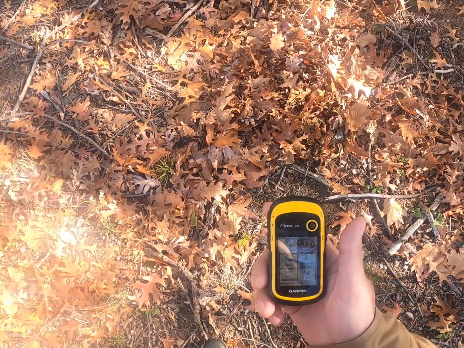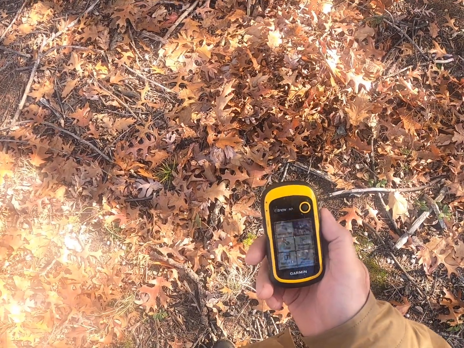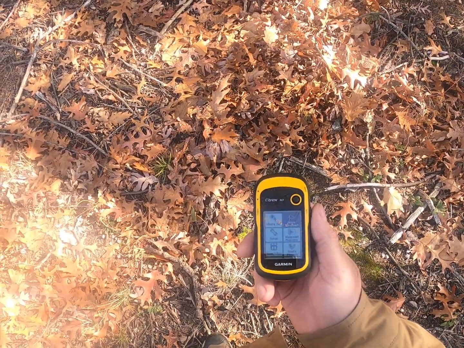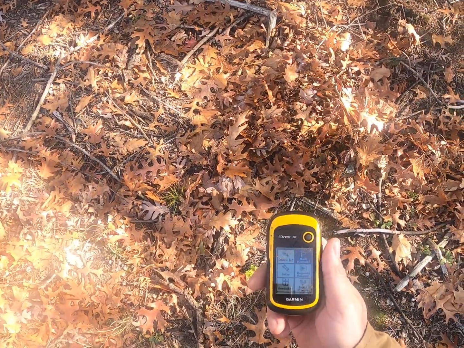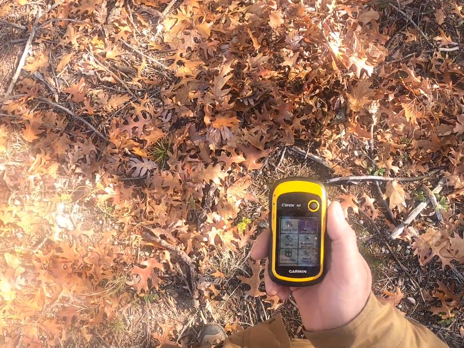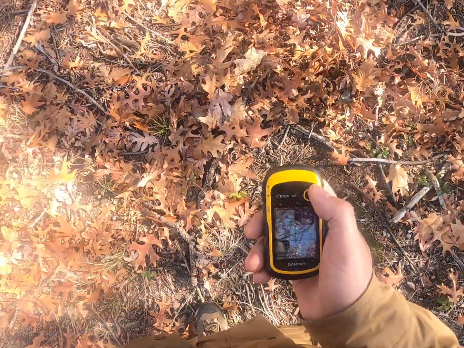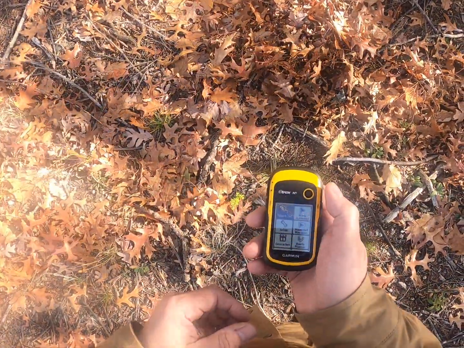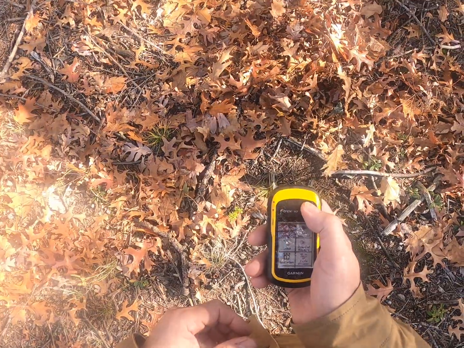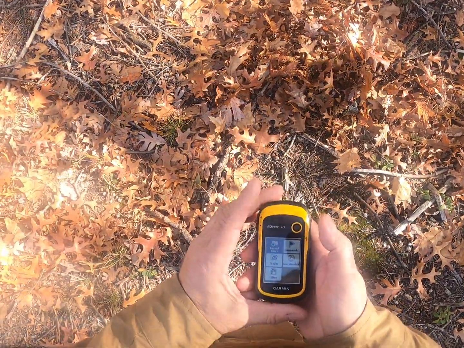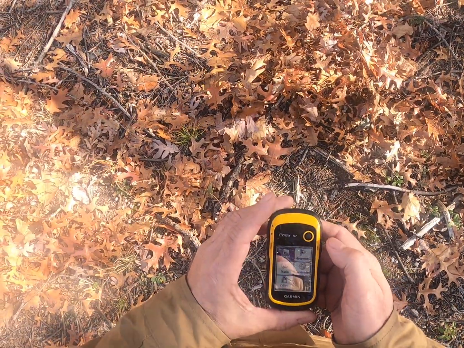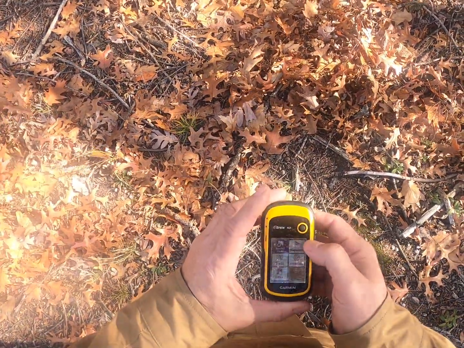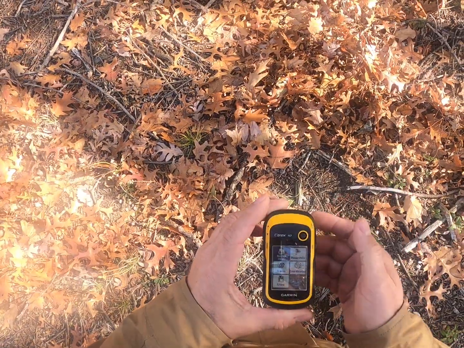So now I've walked across the parking lot from Wilson, and if I want to navigate back to the lamppost that we saved as a waypoint, I'll go to the where to screen, highlight where to. It's going to ask me what I want to navigate to, whether it's some recent find like a geocache, waypoint. That's what we're going to select.